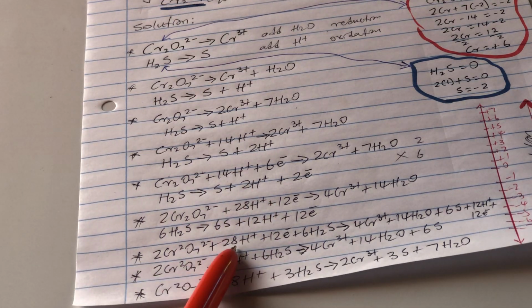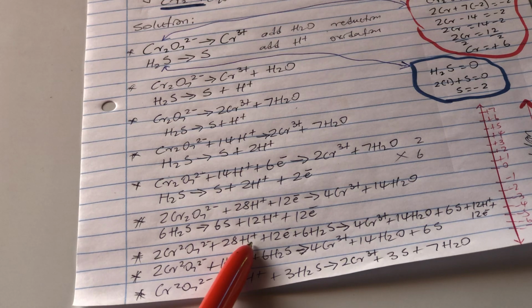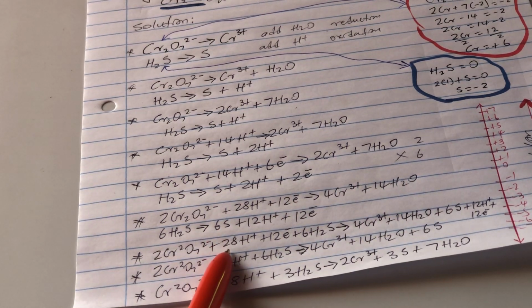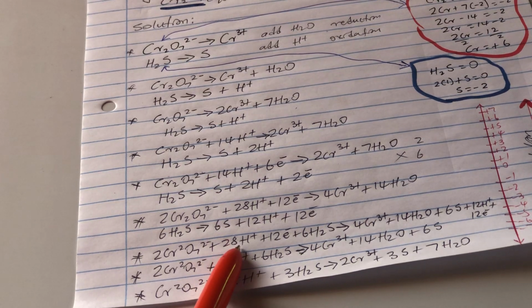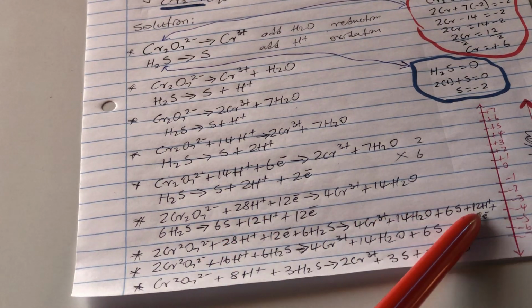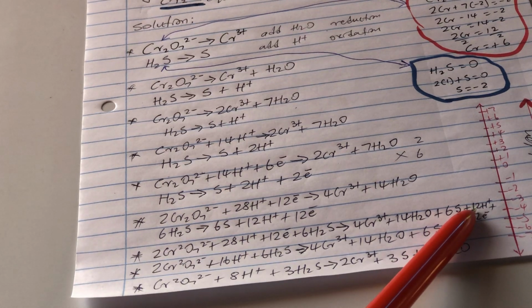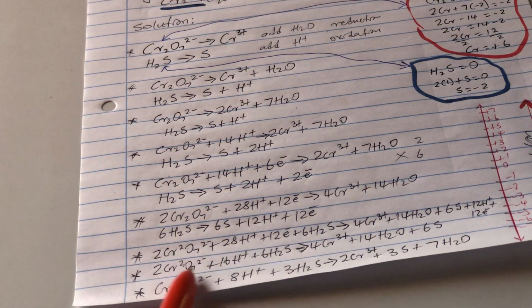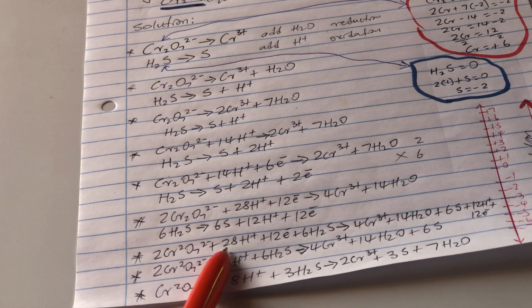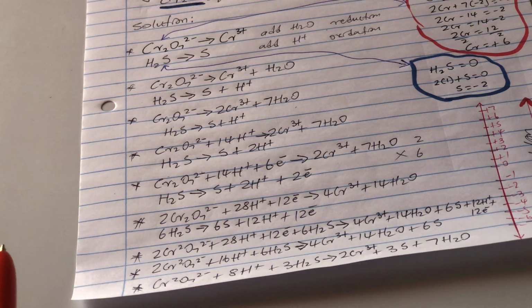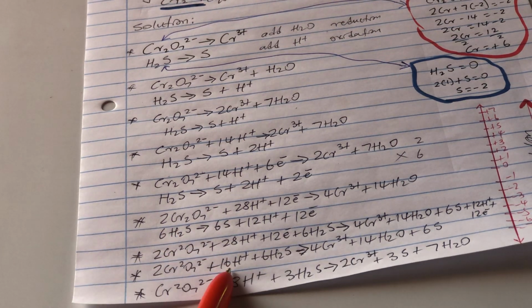Another like term here, H plus and another H plus. On the side of the reactant is 28 H plus, and on the side of the product is 12 H plus. I'm taking this 12 H plus to the side of the reactants. It will be 28 minus 12, and then I'll be left with 16 H plus.